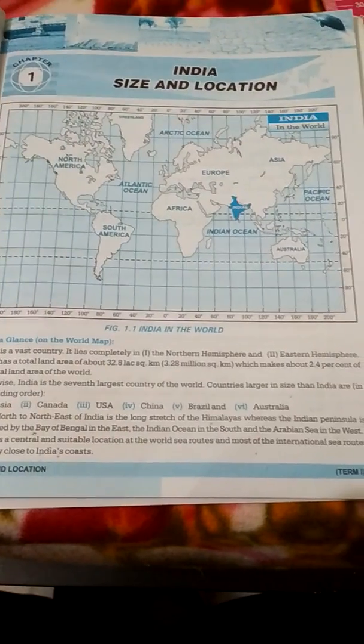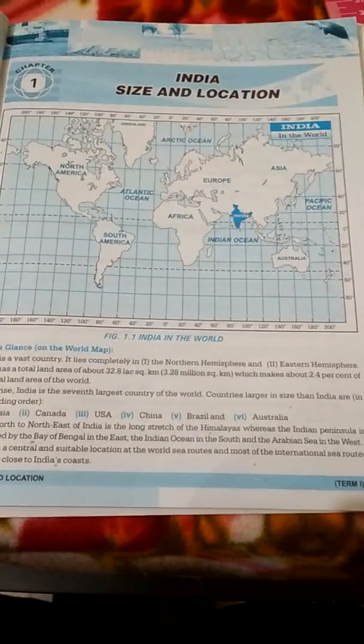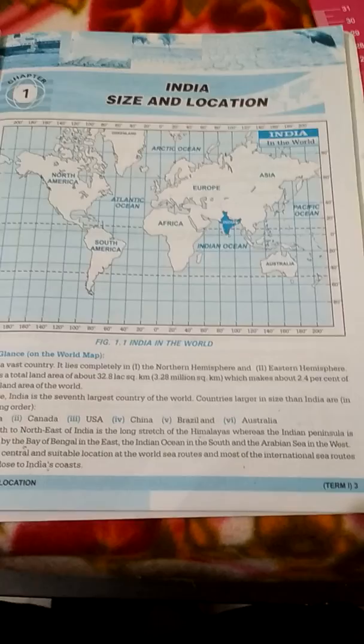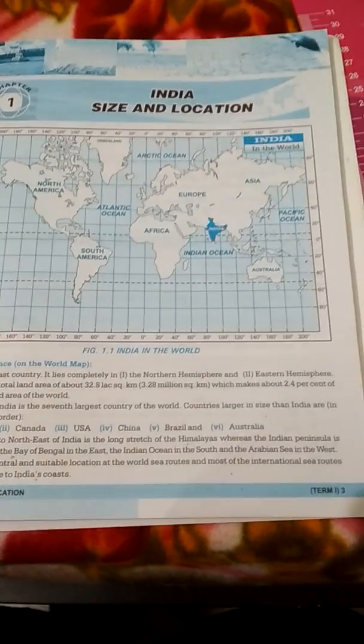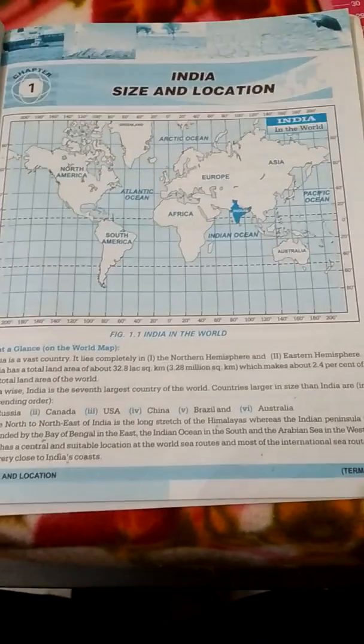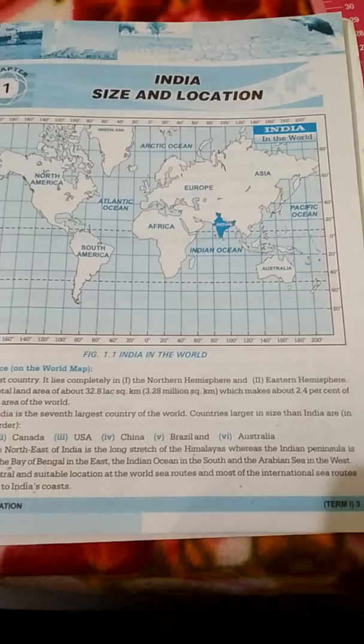Today we will study the first chapter of geography, India: Size and Location. Basically, we discussed the Indian states, its neighboring countries, and union territories. Today we have to discuss the location of India on the world map.